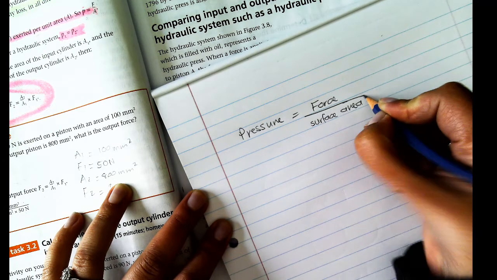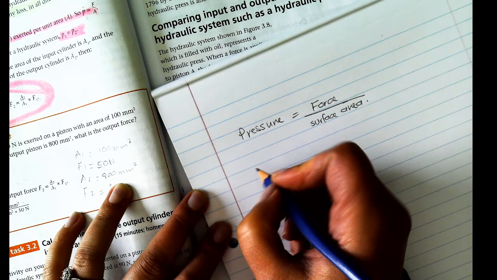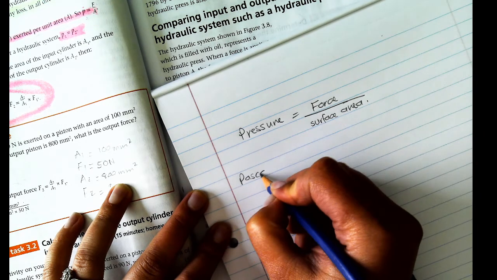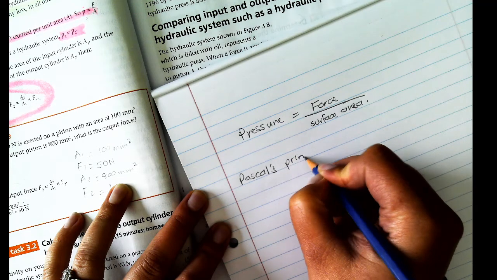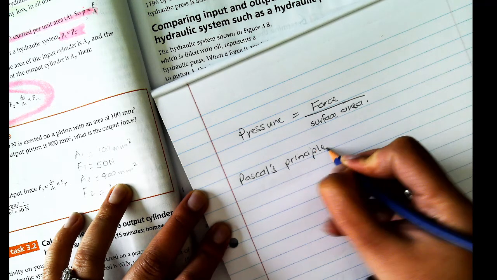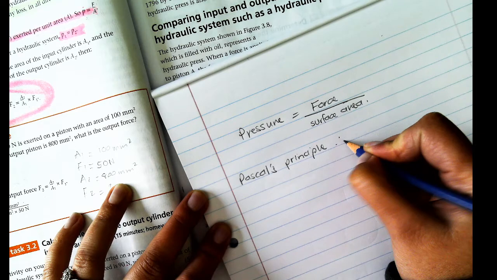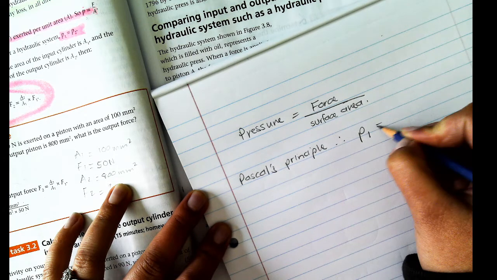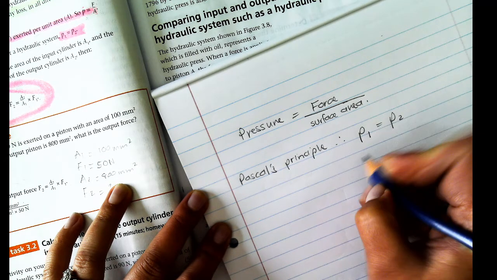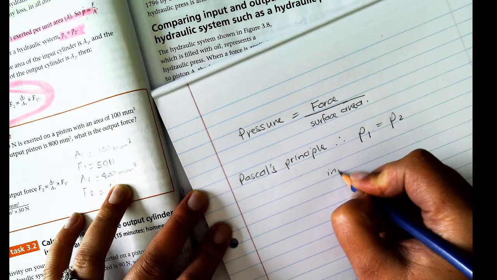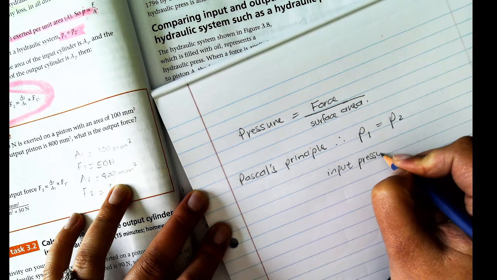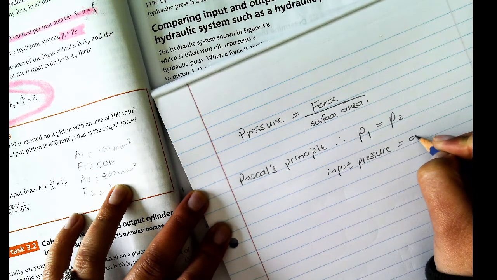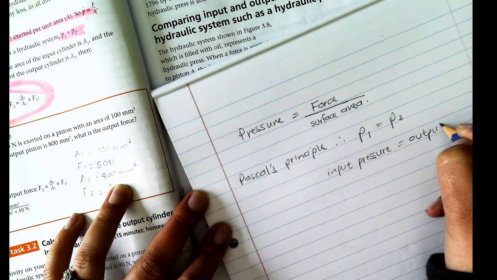And Pascal says P1 is equal to P2, so input pressure is equal to output pressure.